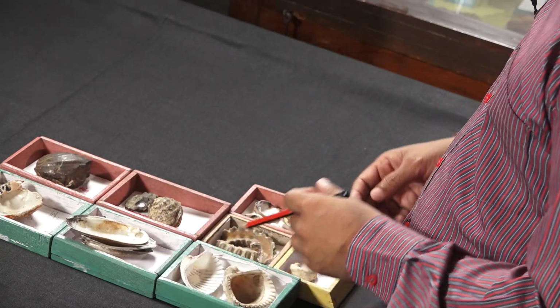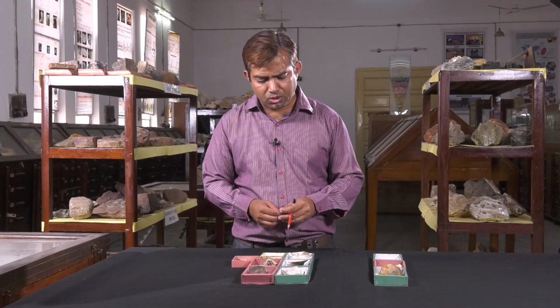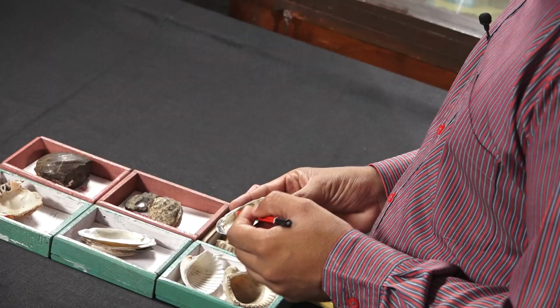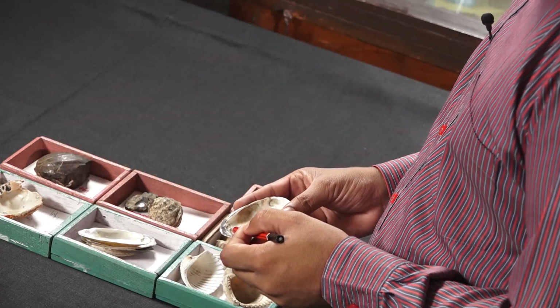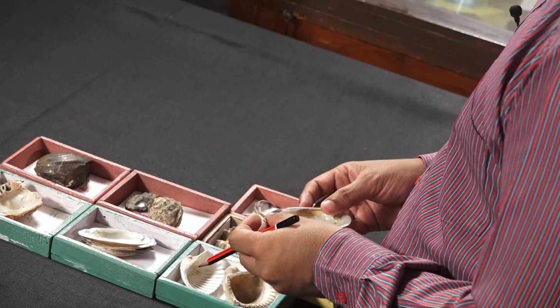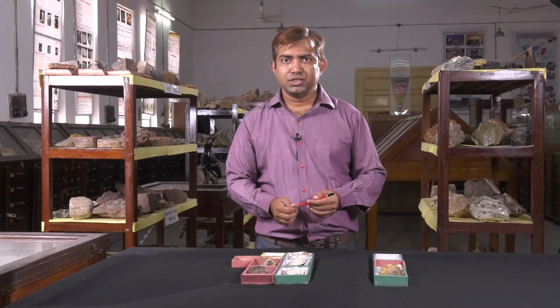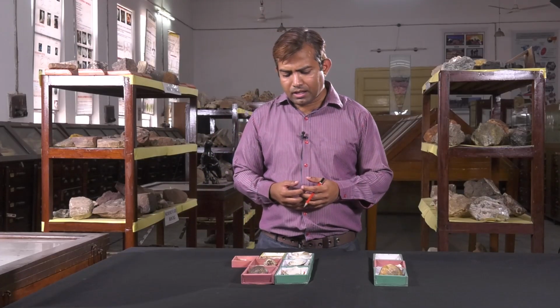In many forms, the two muscle scars are not equal, they may be dissimilar. As you can see here, there is a slight difference between the two muscle scars. So, it is called anisomyrian. So, we have the dimyrian condition in which we have isomyrian when we have two same-size muscle scars, and anisomyrian when we have two dissimilar muscle scars.